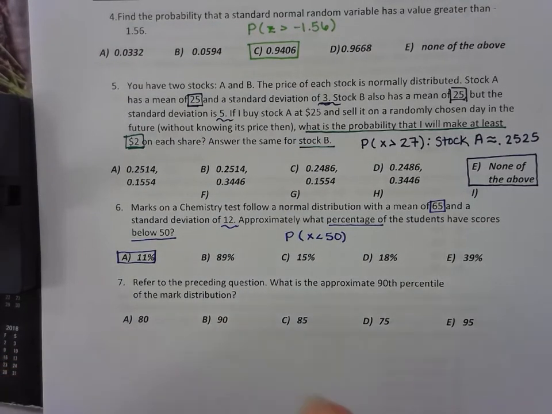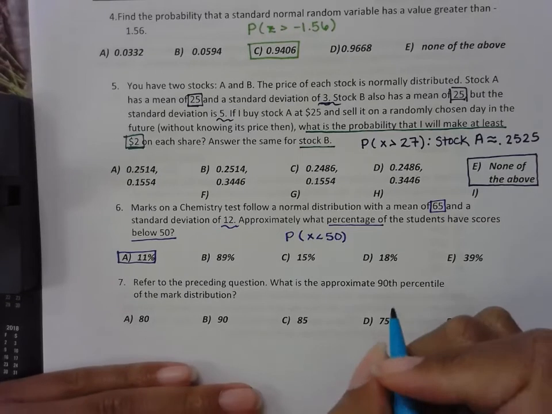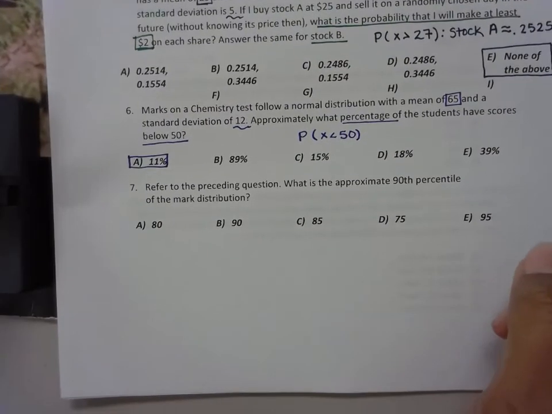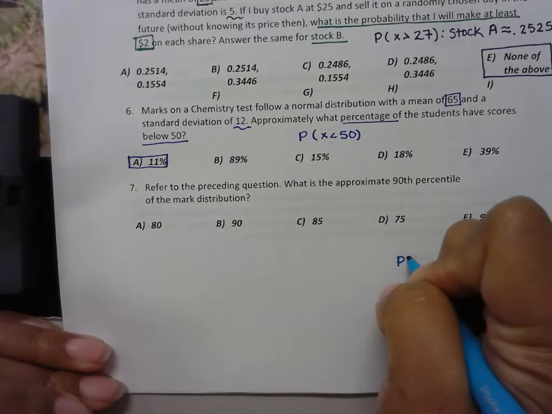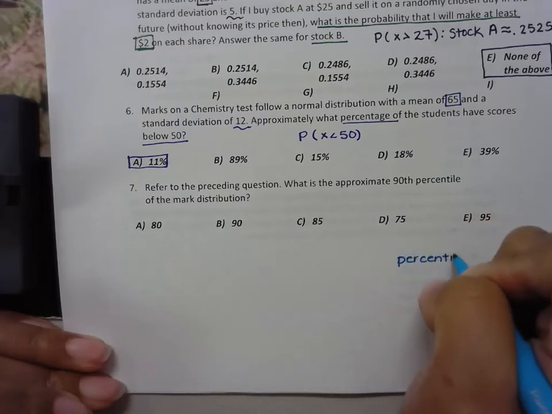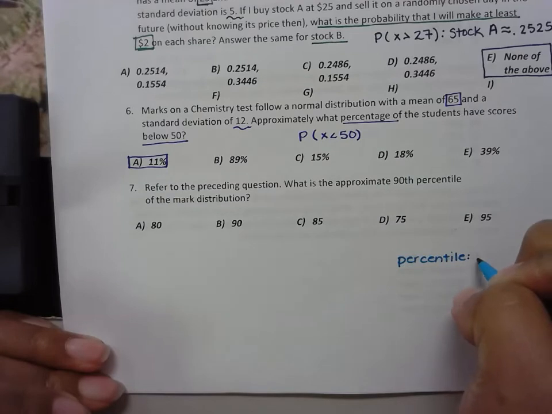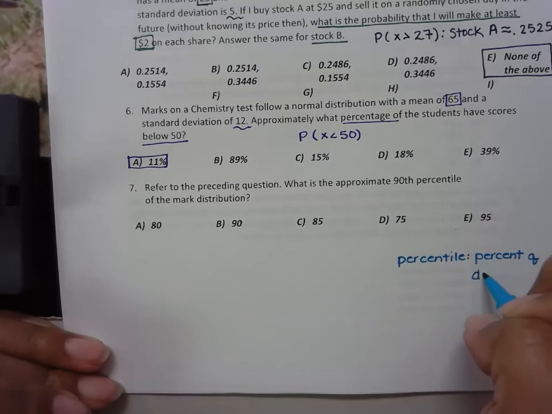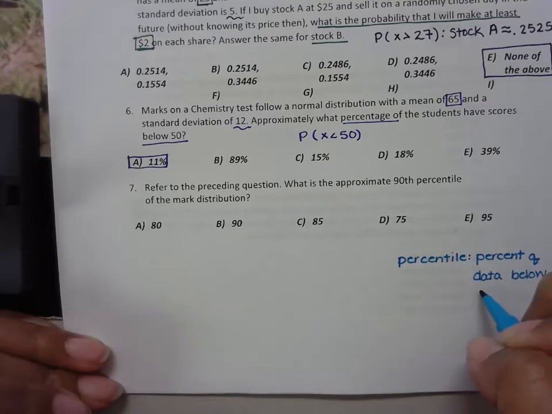Question 7 uses the same information as question 6. And we want to know the approximate 90th percentile of the mark distribution. We have to first recall that percentiles represent the percent of data below a certain value.